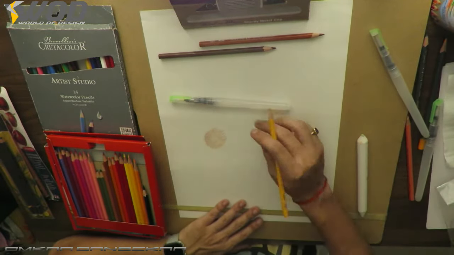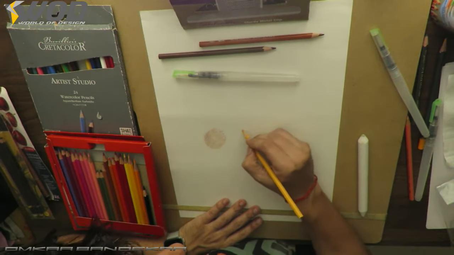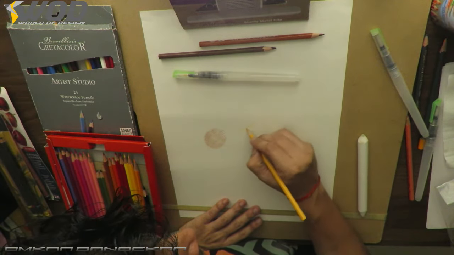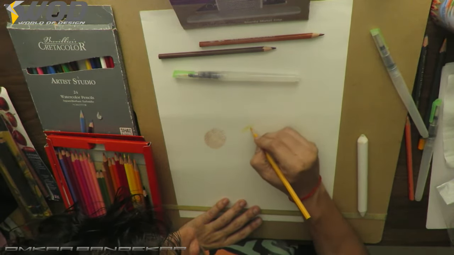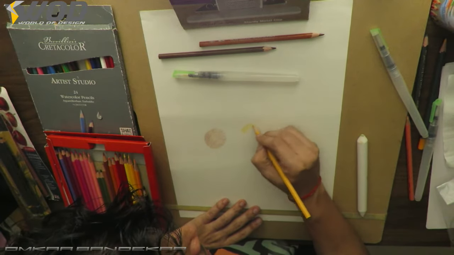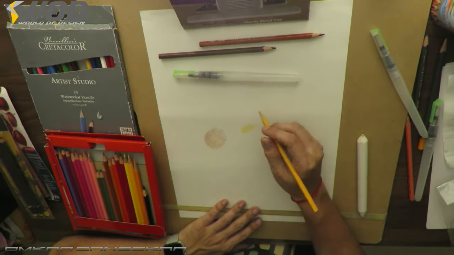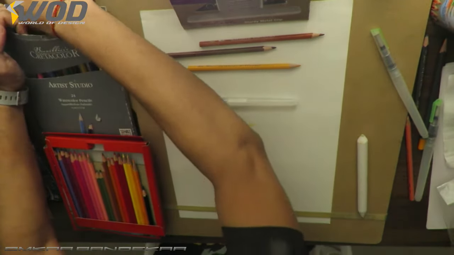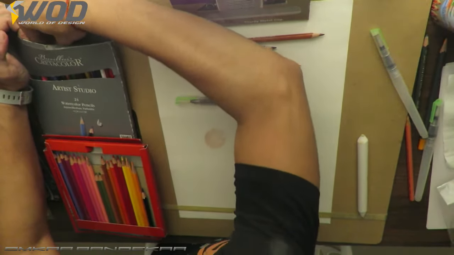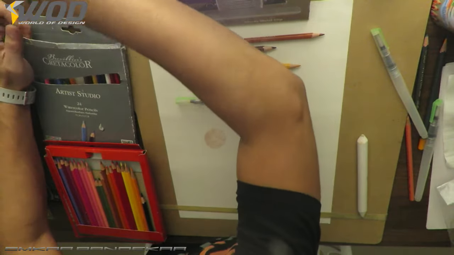How to use that? You just have to create color on the paper, make some strokes and bring color onto the paper. For example, let me show you. I will quickly make a tree with the help of this.